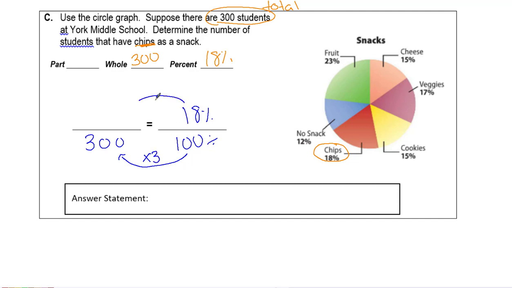So 18 times 3 gives 54. So 54 students have chips as snacks.